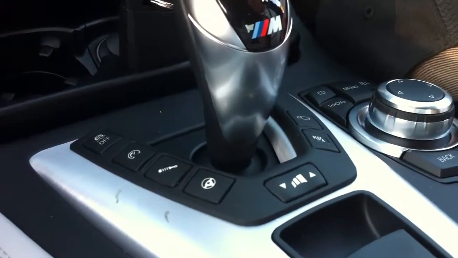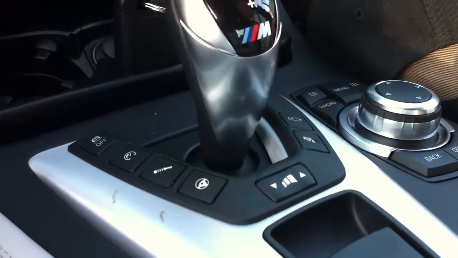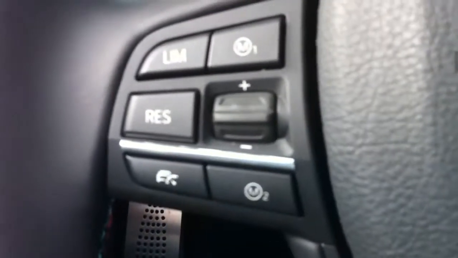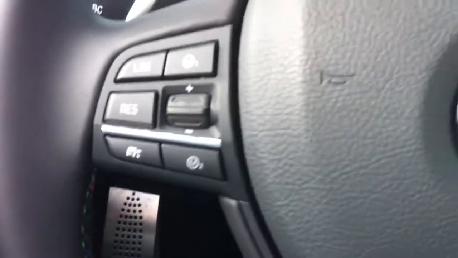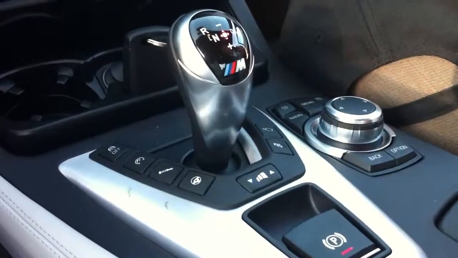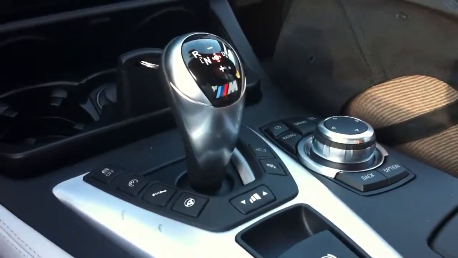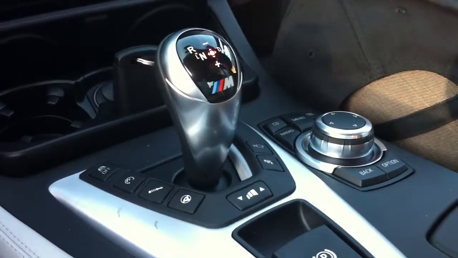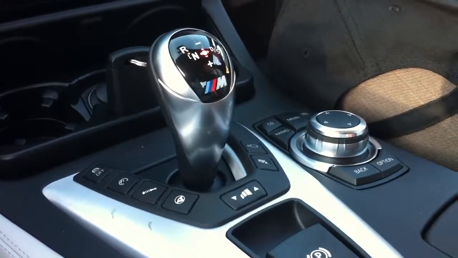And you have two M buttons and one M2, and you can program them. Actually, you have three settings you can use while driving the M5. The first setting is the startup setting, which you see right now. All the systems are efficient, so you get the best fuel economy out of it, and it's the easiest way to drive the car.